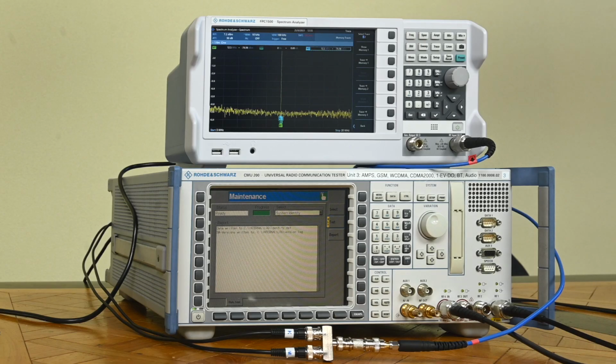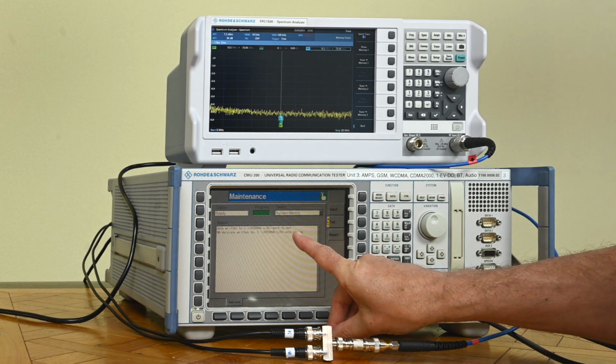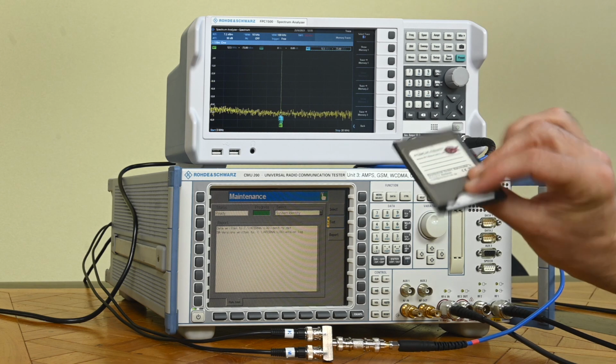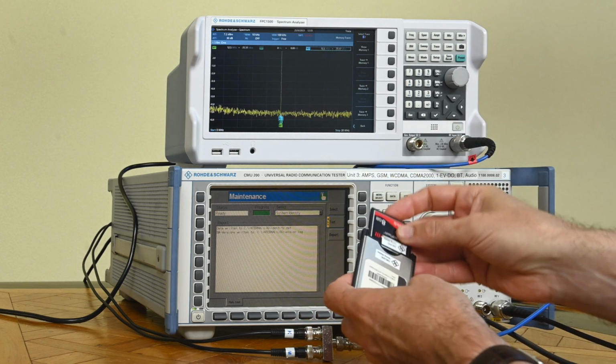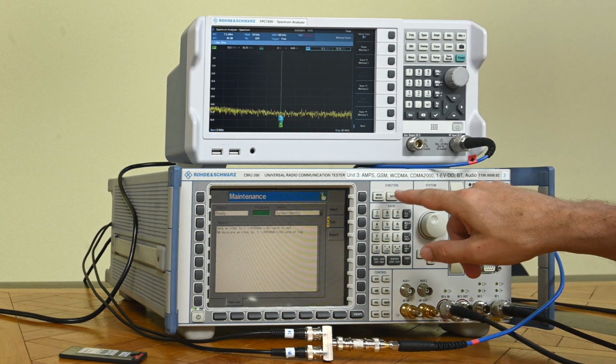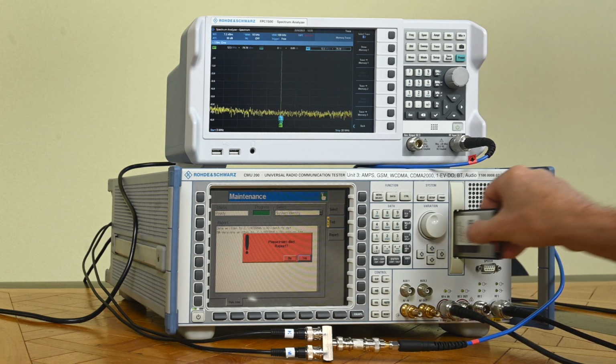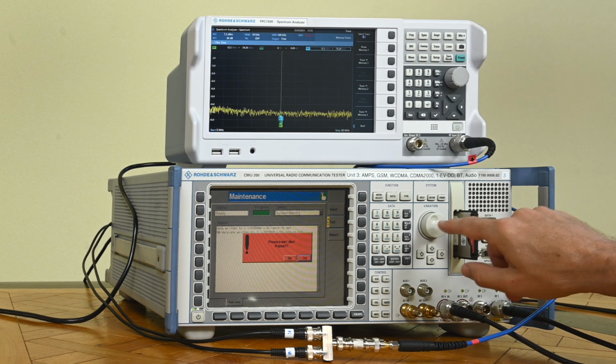Actually, I found it not so easy to get this file off the machine. Normally you want to get it to the external memory card, but sorry, that only works when there's a drive in here.